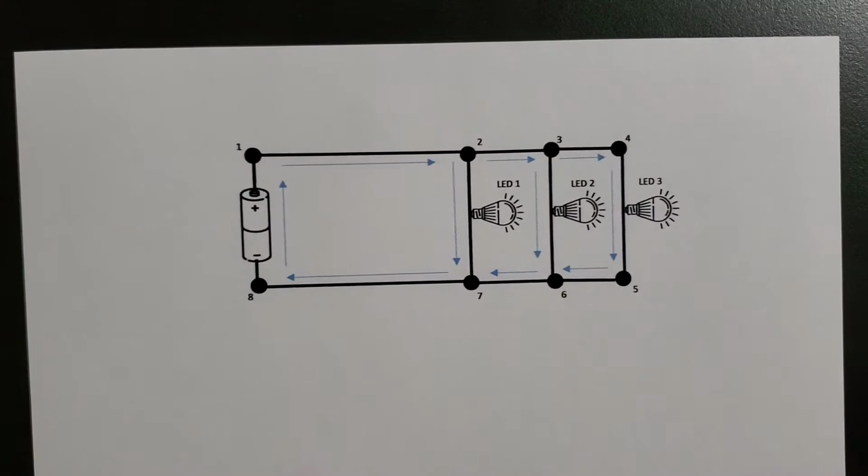Sometimes you might be able to see this on a computer screen that might have a pixel or two that's burnt out, or some decorative lights. Sometimes you'll see some decorative lights where they have a whole section burnt out, and that's something that you can maybe deduce is from a series circuit rather than a parallel circuit.